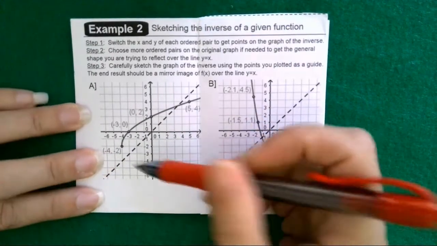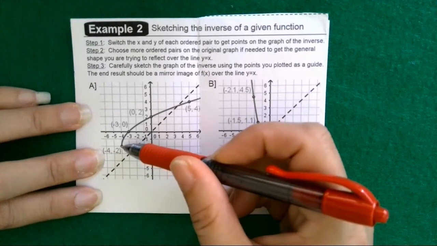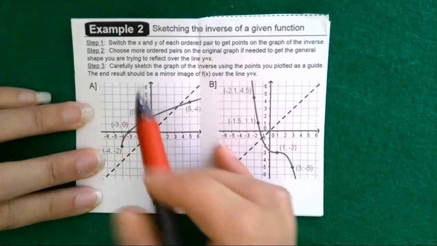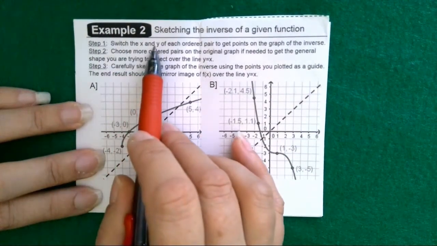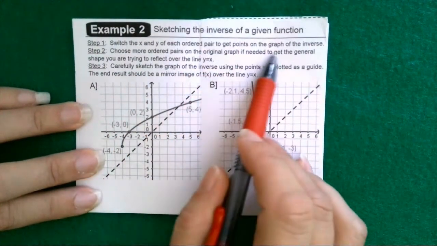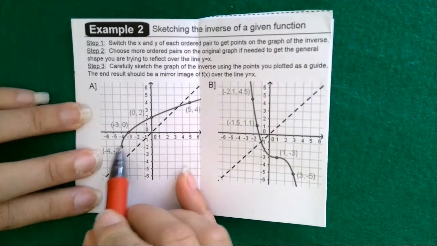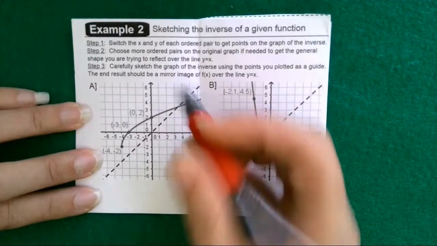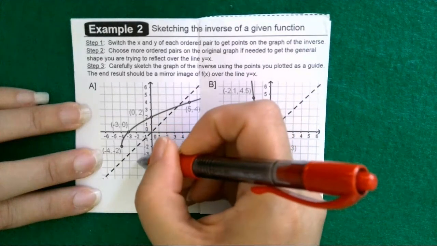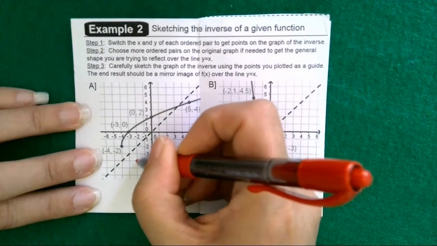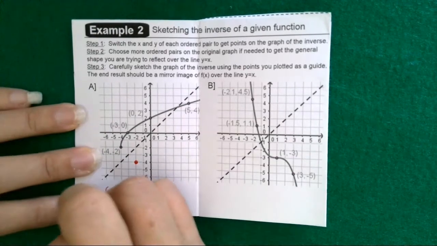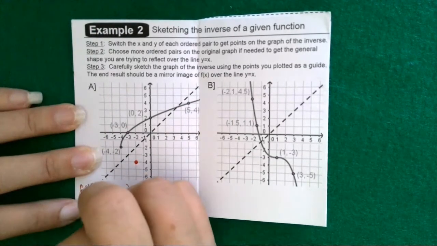Okay, so this square root function, if I want to graph its inverse, and I remember that inverses have symmetry over the line y equals x, then step 1 would be to switch the x and y of each ordered pair to get points on the graph of the inverse. So if I have a point at (-4, -2), I would switch that to get a point at (-2, -4) on the inverse. So -2 and then down to -4, right? That's going to be a point on my inverse. So these are points on f inverse of x.